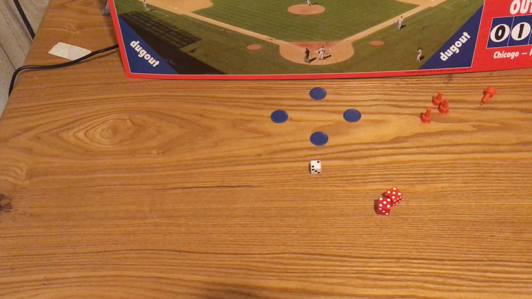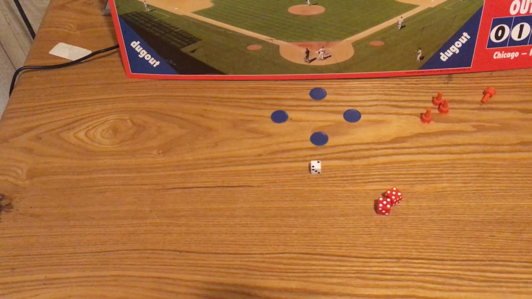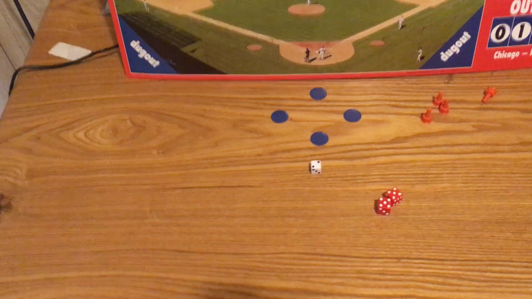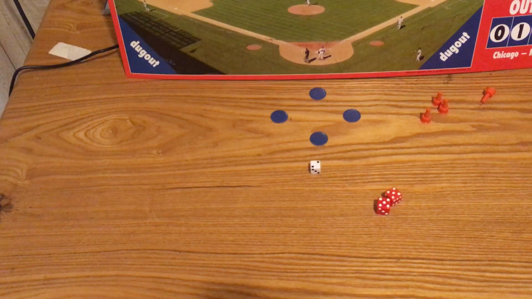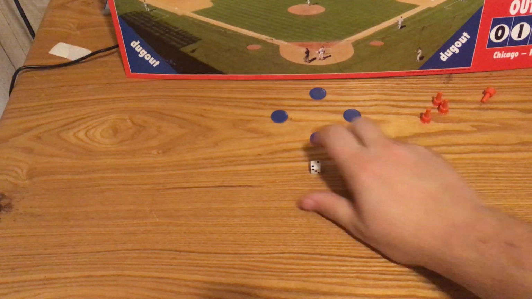After 3.5, we have no runs, 2 total hits, going to the bottom of the 4th now. Ham Hyatt up to bat.